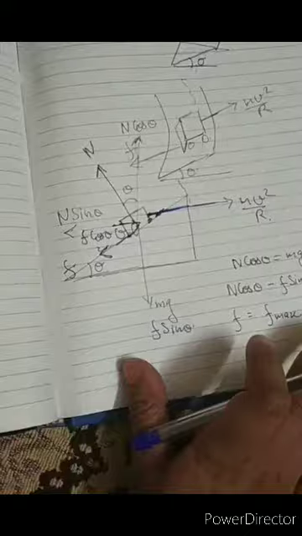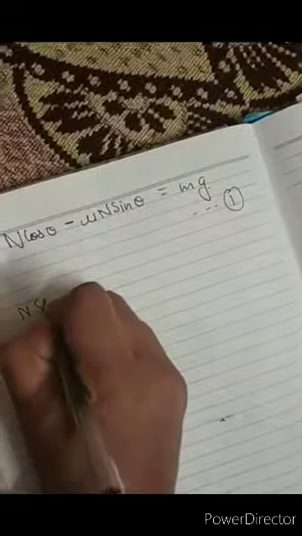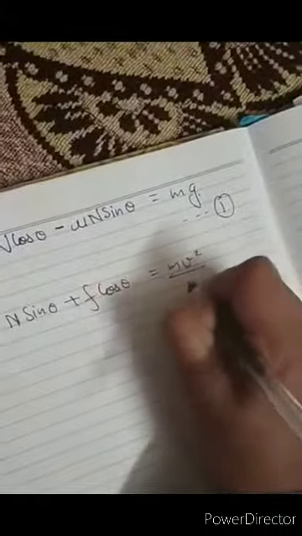Good. Now we balance the horizontal direction. Here n sin theta plus f cos theta is equal to mv square by r.